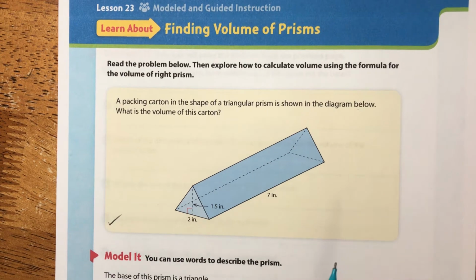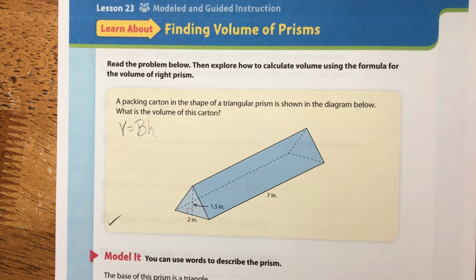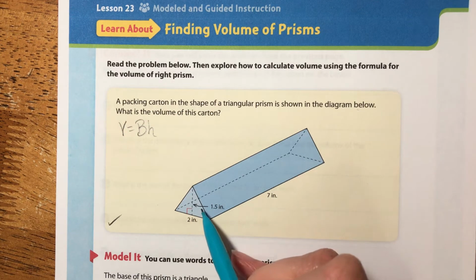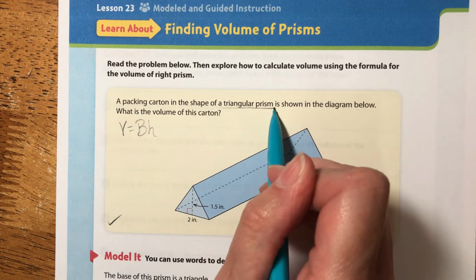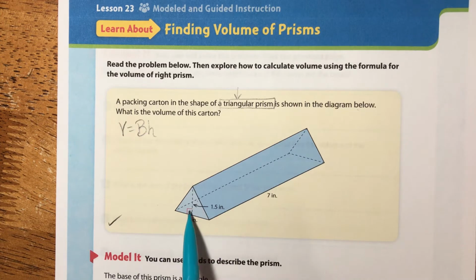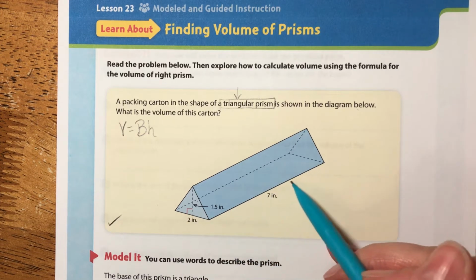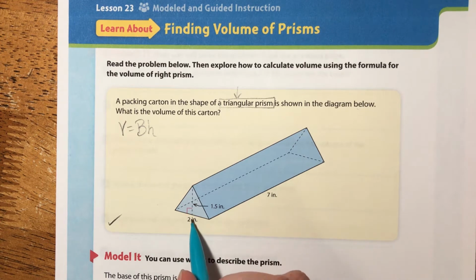All right, so same thing. Volume equals the area of the base times its height. What are the bases? You see them, they're triangles. That's why this is a triangular prism, right? Triangular prism. So this is the base. I need to find the area of the triangles, and I'm going to multiply it by how high it is. How long is it? 7. Okay, so let's deal with our triangles.